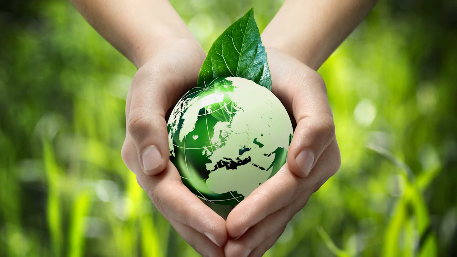The background of the picture, which is a little blurry, or as you can say, out of focus, shows a field of grass or the leaves of a field of grass, or maybe corn leaves. I think the picture symbolizes that we should protect our planet. You can see the cupped hands holding the ball very carefully.